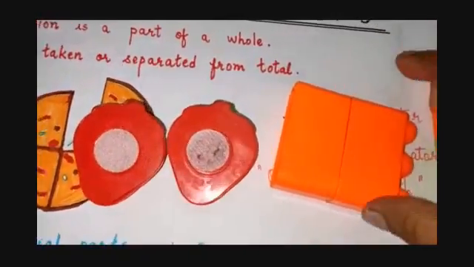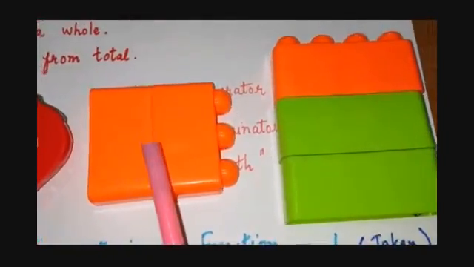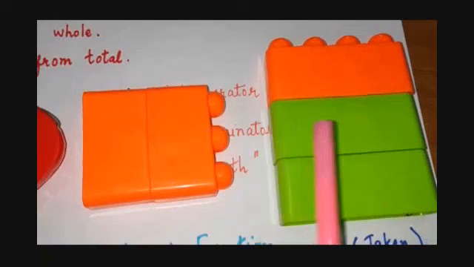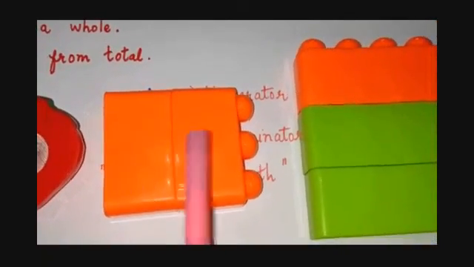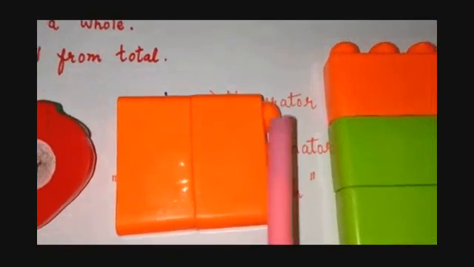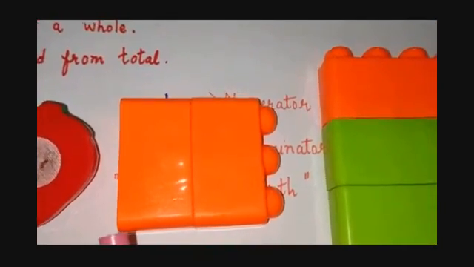Okay. Similarly, here I have joined some blocks that you use for playing. Here two blocks are joined together. So this is the whole object or the whole of the thing.